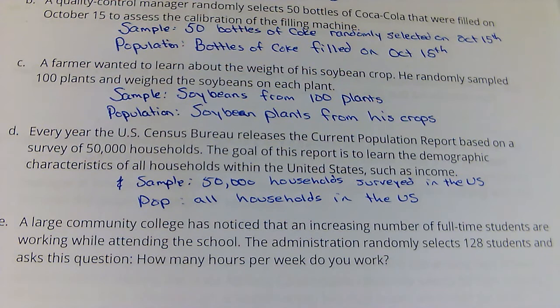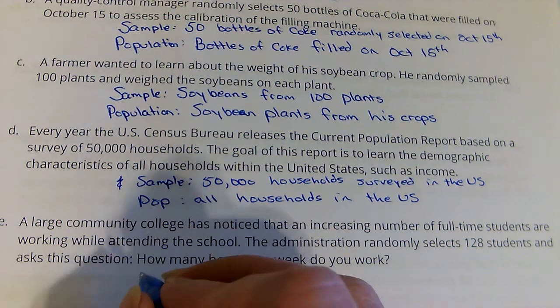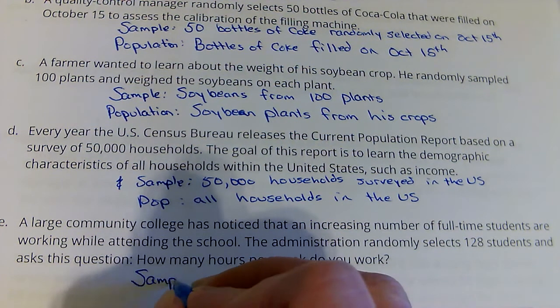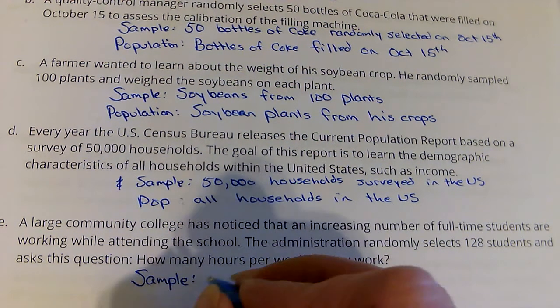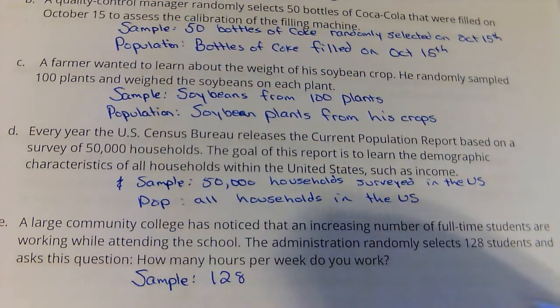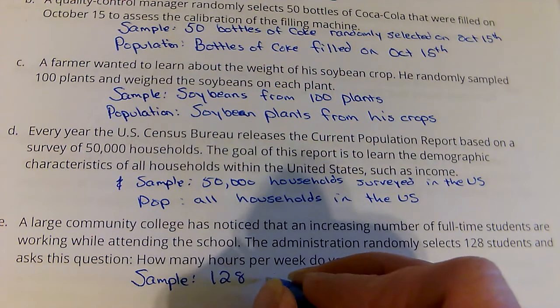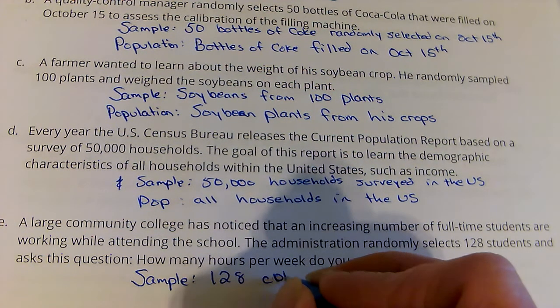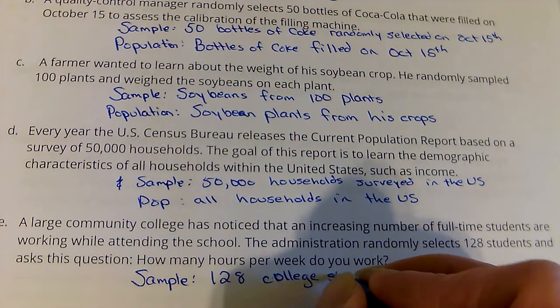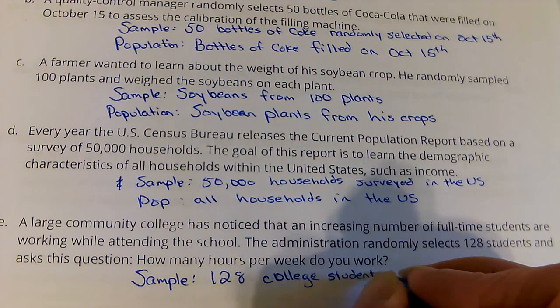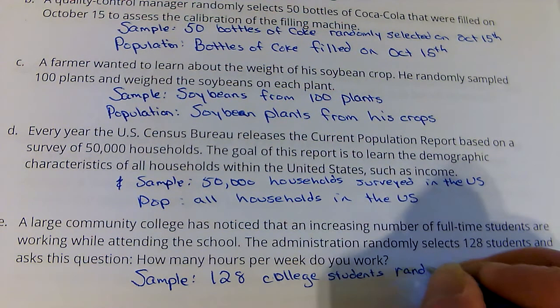A large community college has noticed that an increasing number of full-time students are working while attending the school. The administration randomly selects 128 students and asks this question: how many hours per week do you work? So the sample are the 128 college students randomly selected.